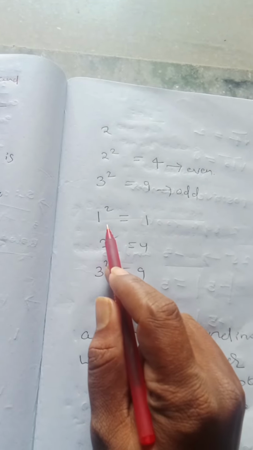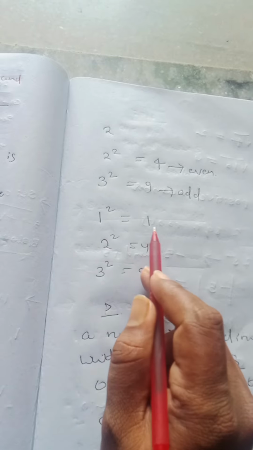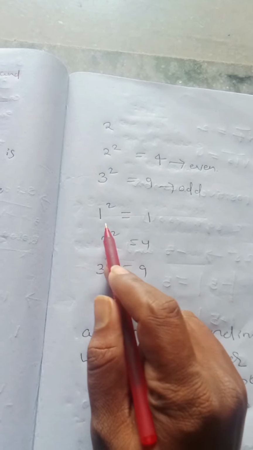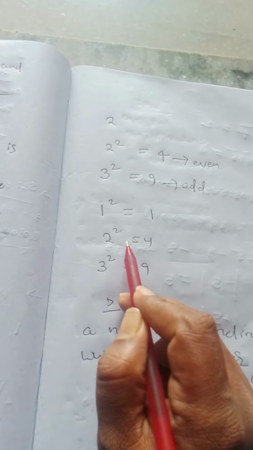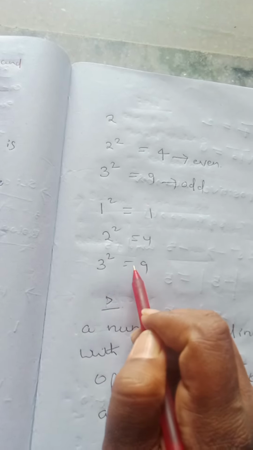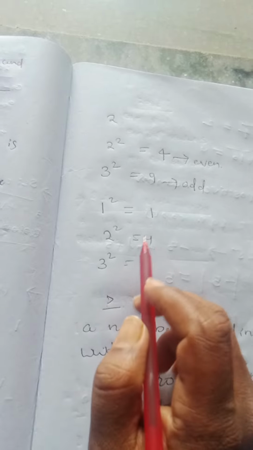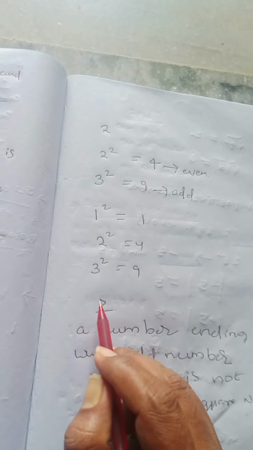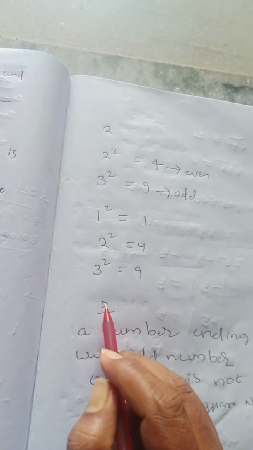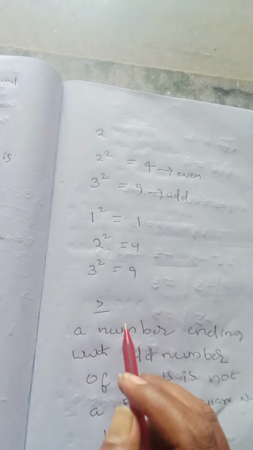Taking the example, 1 square equal to 1, 2 square 4 is greater than 2, 3 square 9 greater than 3. So the square of a number is greater than or equal to that number.